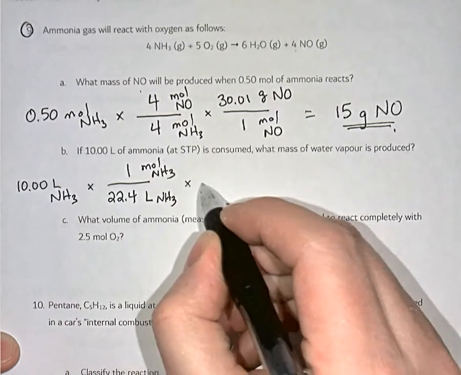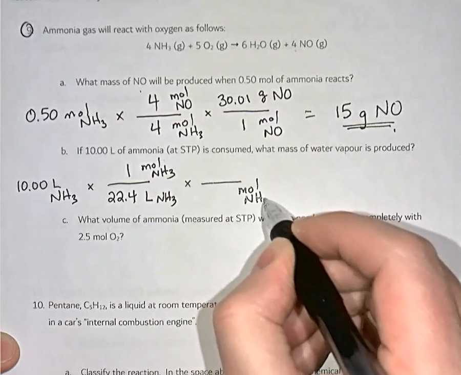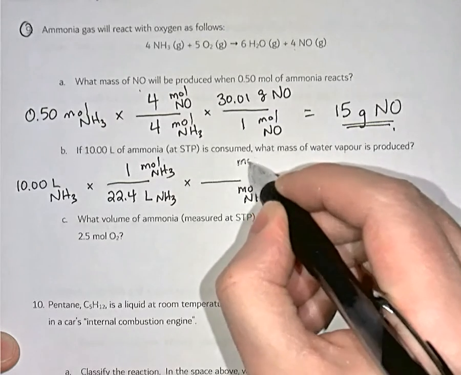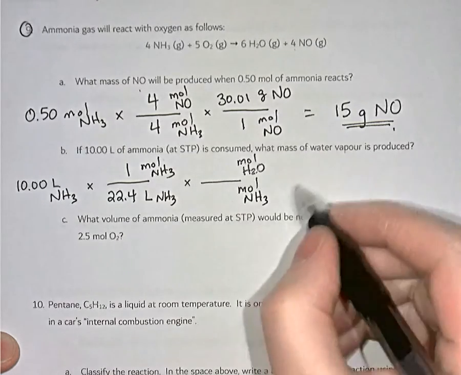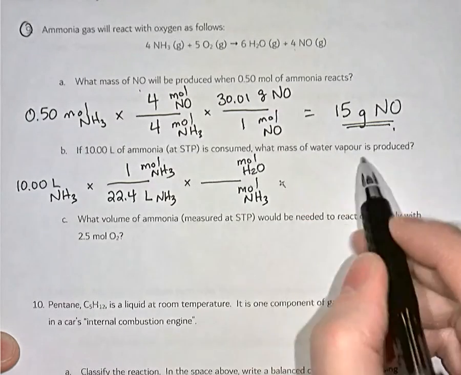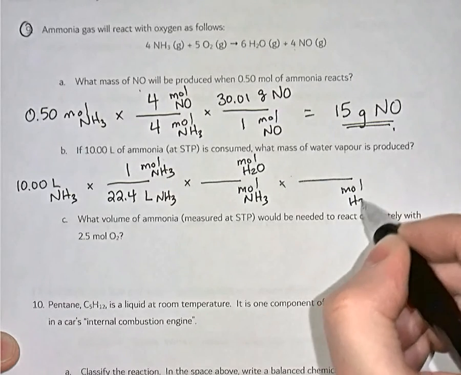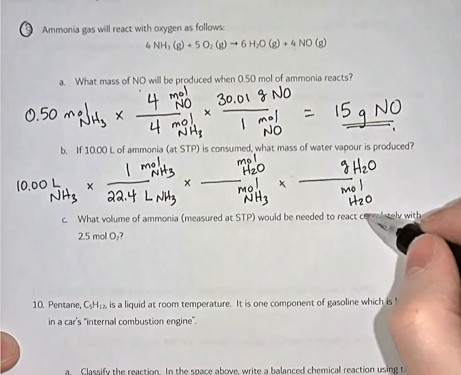Now that we have moles of ammonia, we can use the balanced equation stoichiometry to switch moles of ammonia into moles of water vapor. And finally, we were asked the mass of water vapor. So we would switch the moles of water into grams of water using its molar mass.